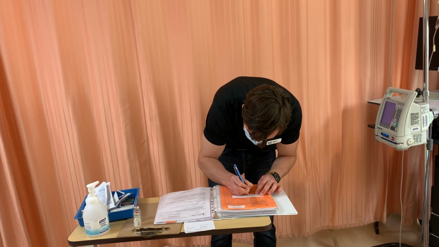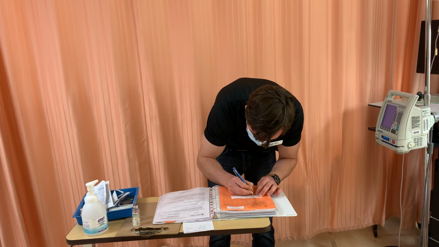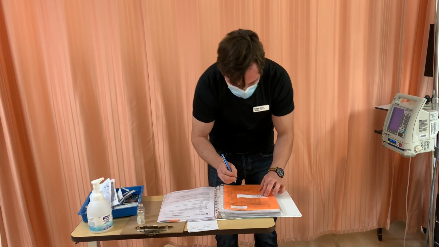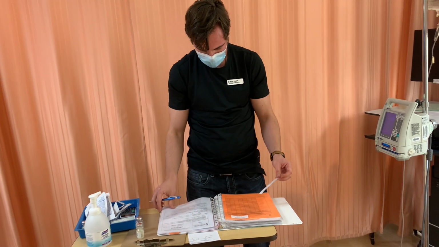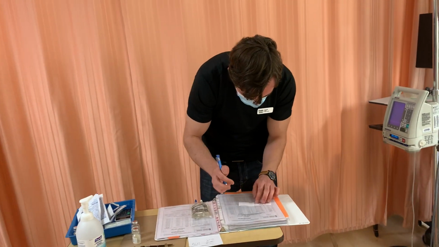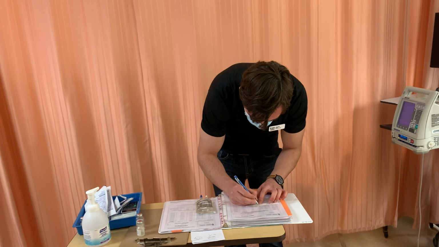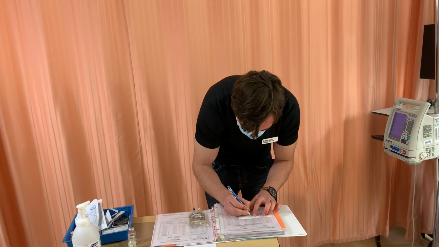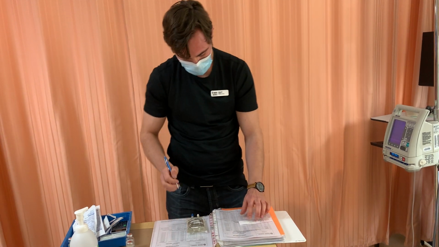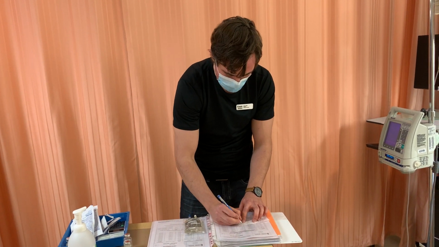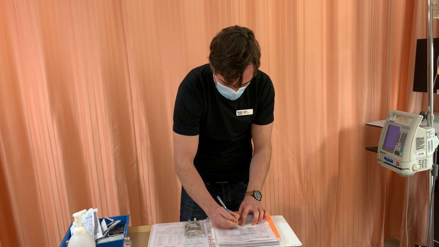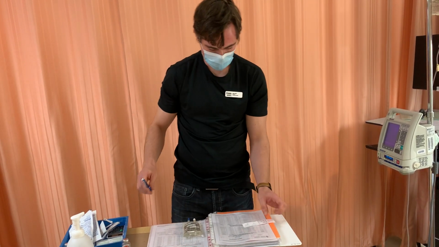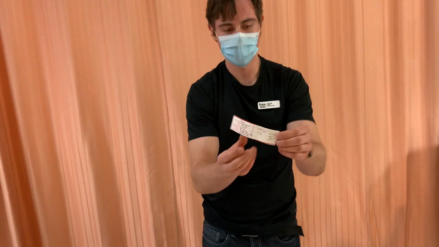So now I have a total. I'm going to put my medication into this bag. And I have figured out here, I have a volume of 110 ml, and I'm going to be running that over 30 minutes. So that means I'm going to have to run my pump at 220 ml per hour.